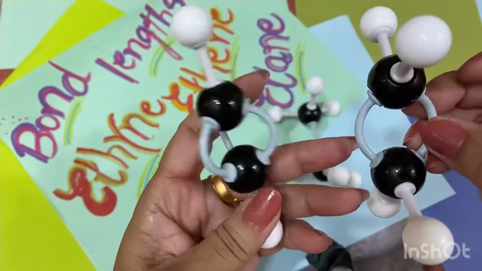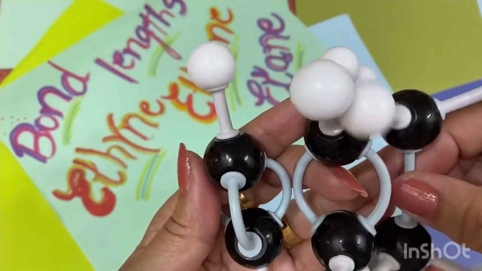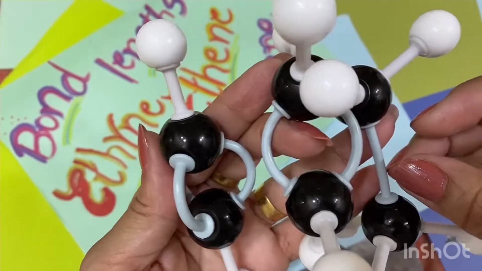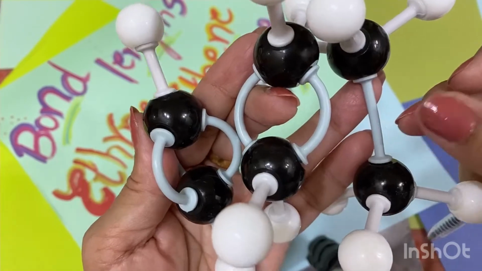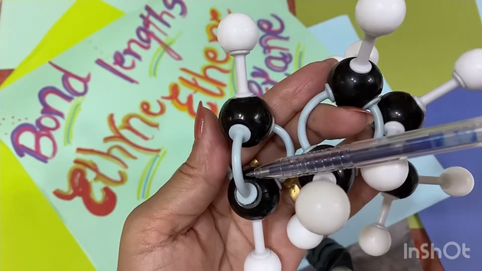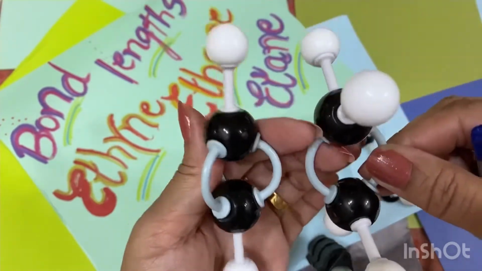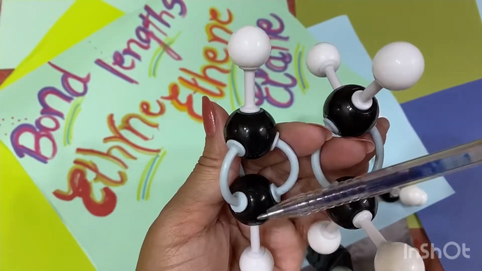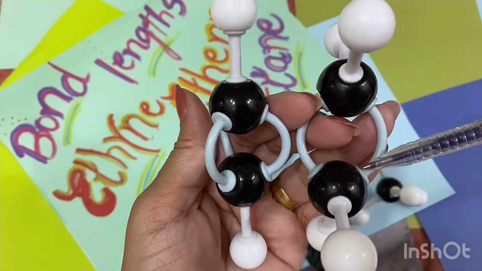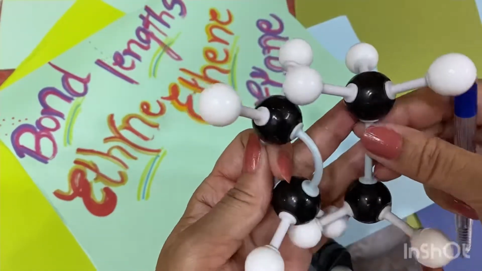Now one thing is very important to note. Let me hold these and the ethane. We have to compare these three. I wanted to make a few things clear to you. That is the carbon-carbon triple bond, this one. The carbon-carbon triple bond is shorter than the carbon-carbon double bond. Let's compare two first because I can't hold three. So the carbon-carbon triple bond is shorter than the carbon-carbon double bond, and then the carbon-carbon double bond is shorter than the carbon-carbon single bond.